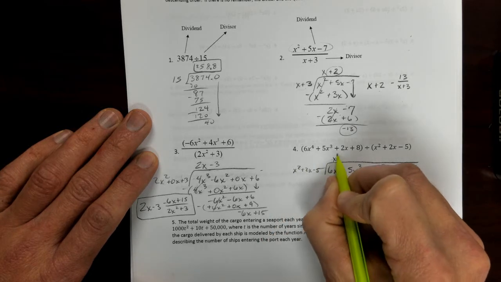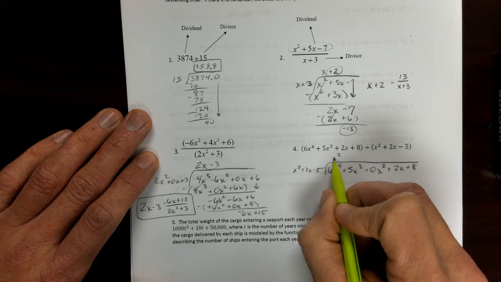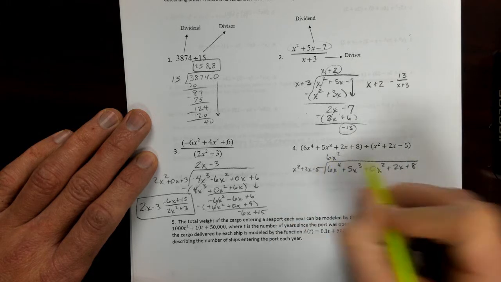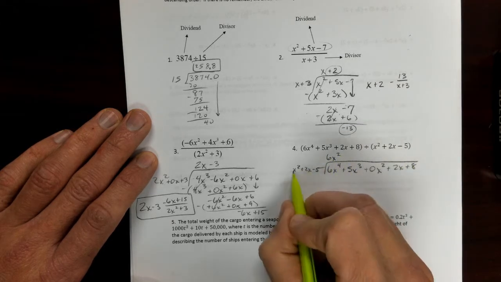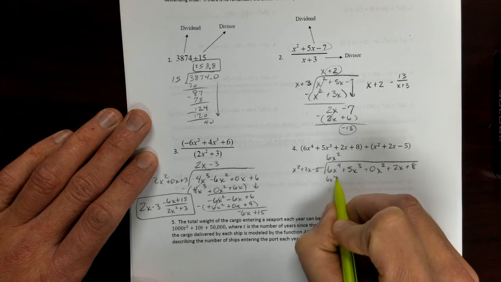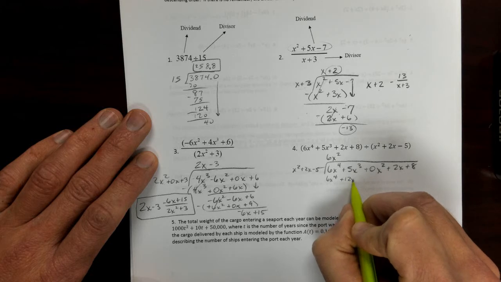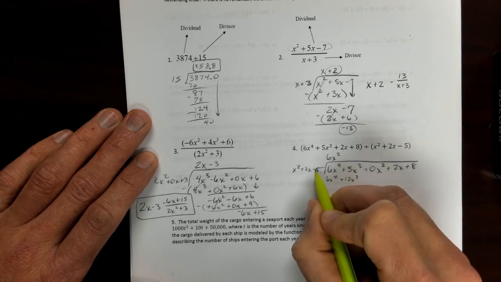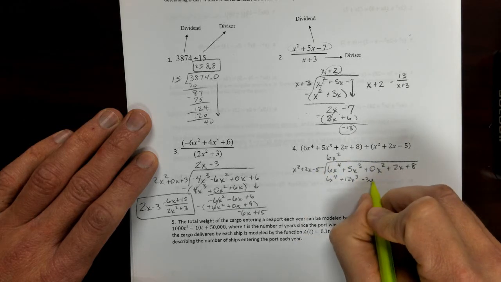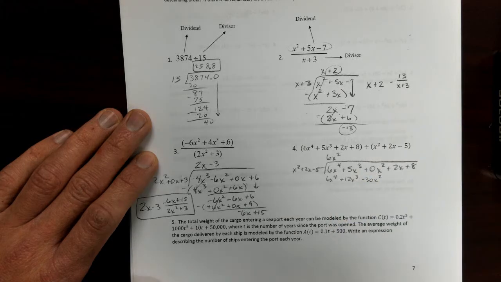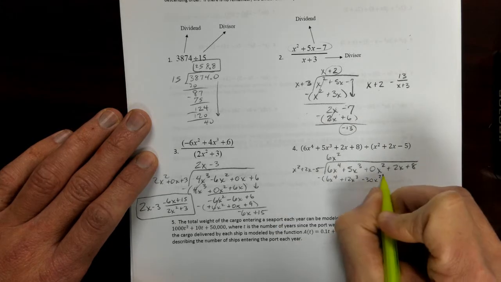I know I need another x squared. I need a number times 1 to get 6, so it's got to be 6. Alright, so 6x squared times x squared gives me 6x to the 4th. 6x squared times 2x is going to give me a positive 12x to the 3rd. 6x squared times a negative 5 is a negative 30x squared. Now again, we're subtracting the entire piece.